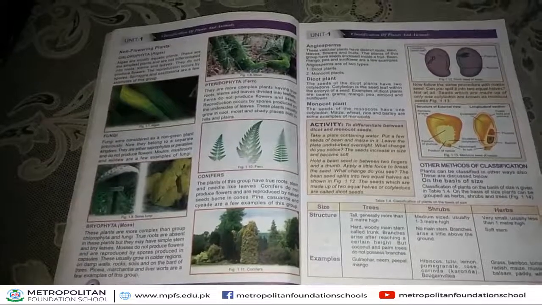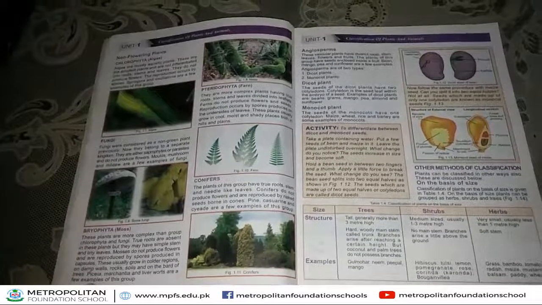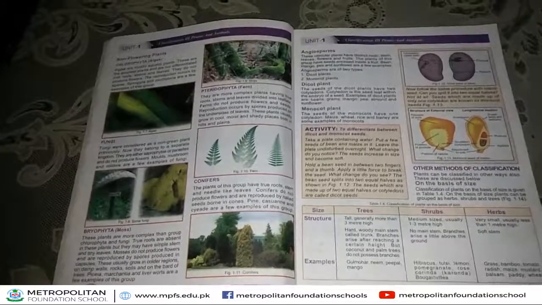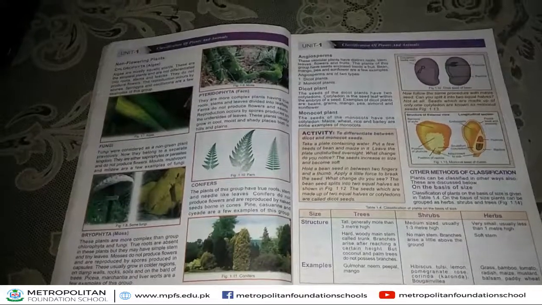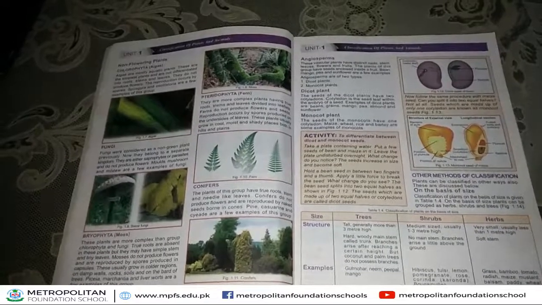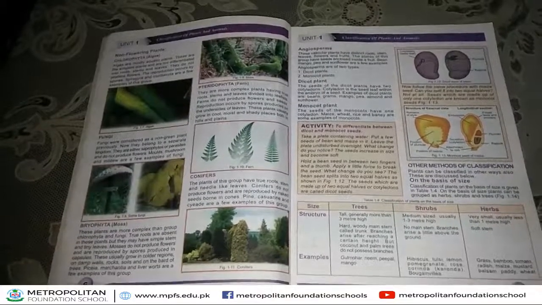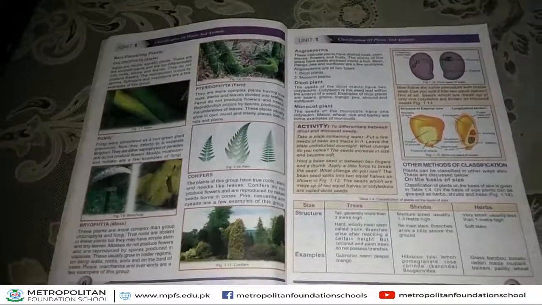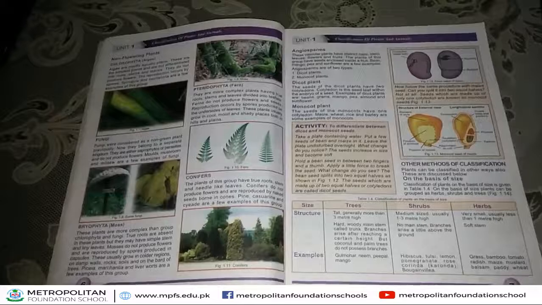Now we study next, bryophyta. Bryophyta are a complex group of plants. They have chlorophyll. Their body has a simple stem and leaves. If we study an example of bryophyta, mosses. Look at the third picture. Mosses are visible. This is the example of bryophyta.